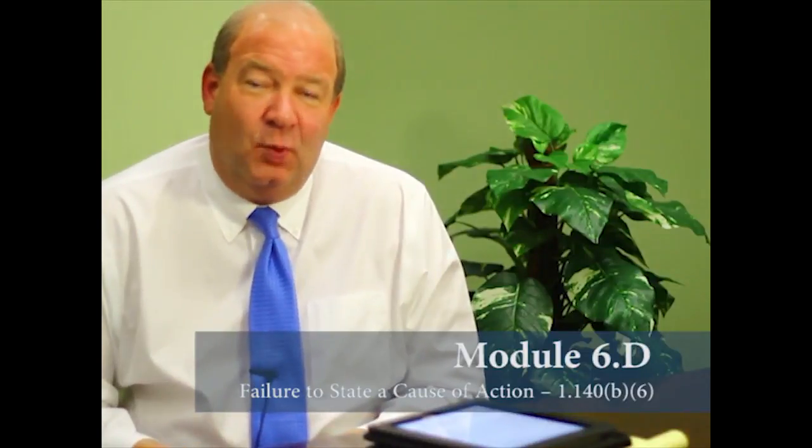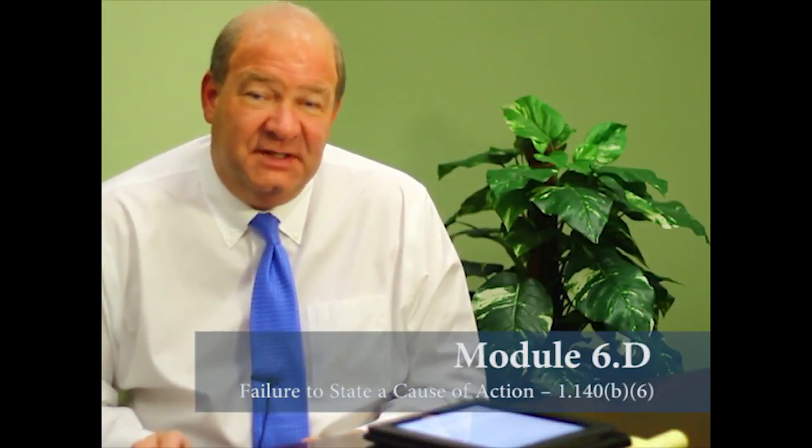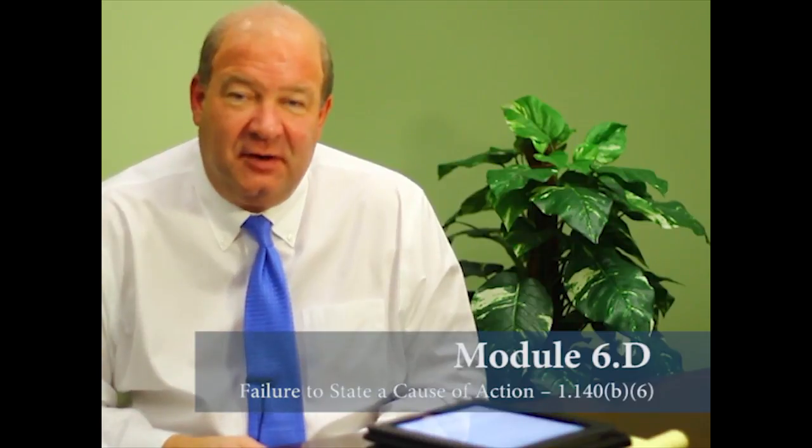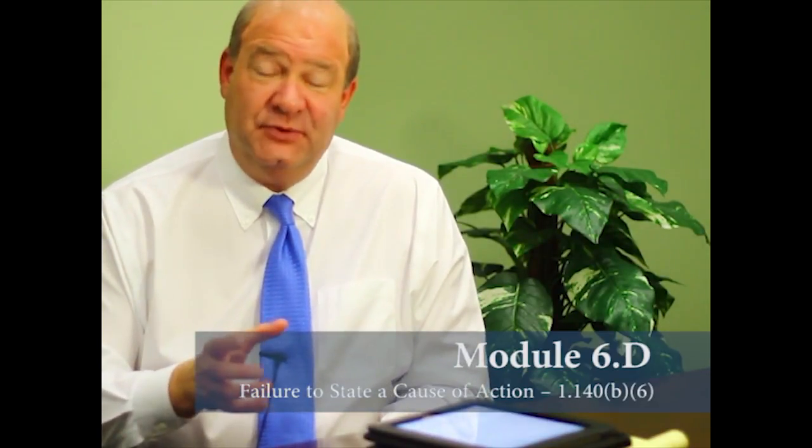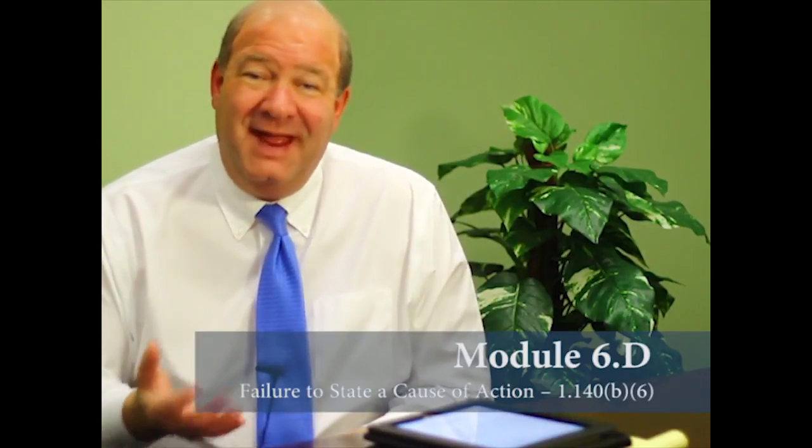Next one we'll look at is 1.140(b)(6), and this is failure to state a cause of action. Now, what's a cause of action? A cause of action is what they're suing you for, the name of it.